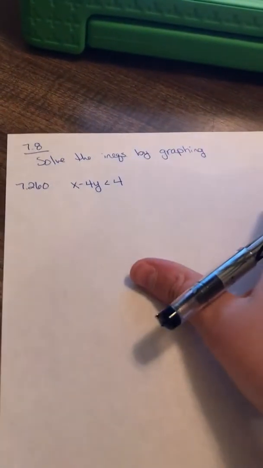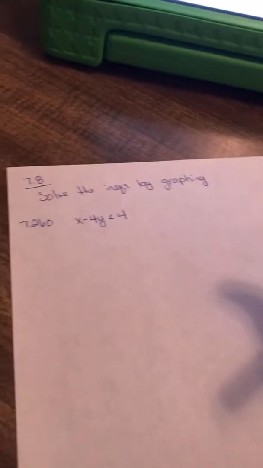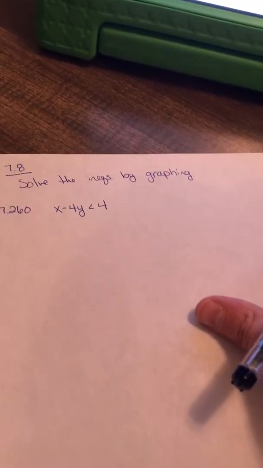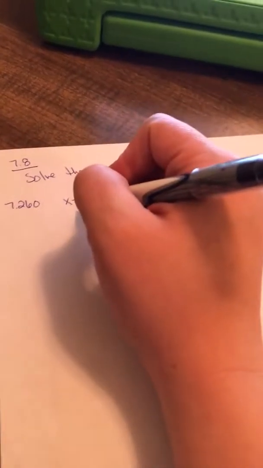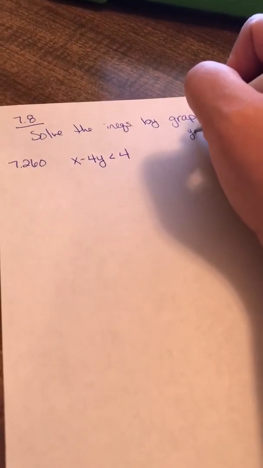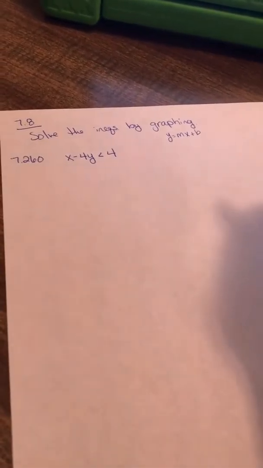For the last section in this part, we're going to solve the inequalities by graphing. So we have x minus 4y is less than 4. The first thing we want to do is solve for y and get it in that form that we were just doing, the y equals mx plus b. It's an inequality, but we'll talk about that in a minute. Just get it solved for y first, and then we'll deal with the inequality.